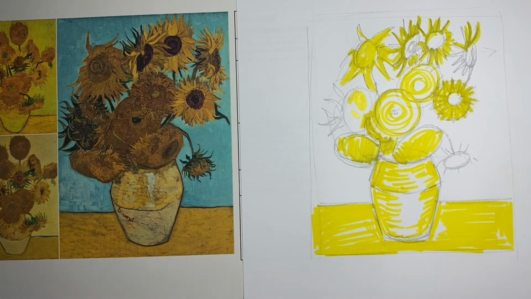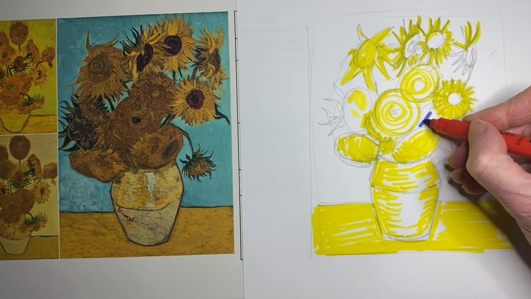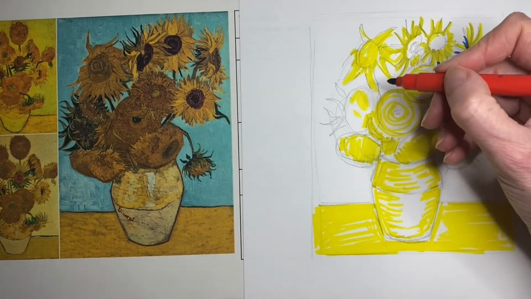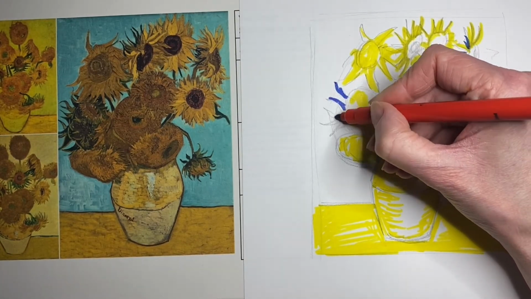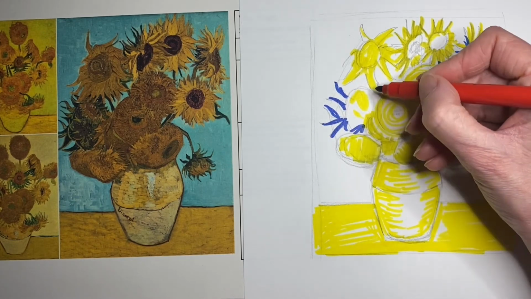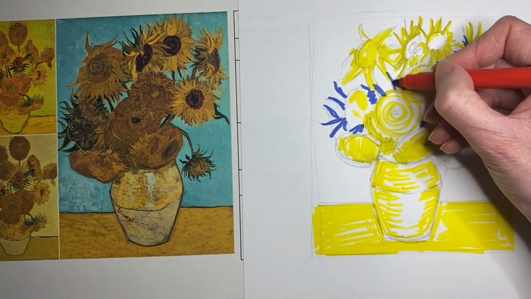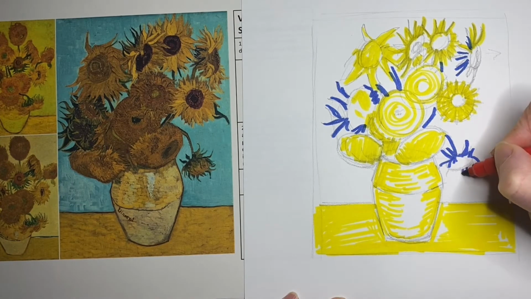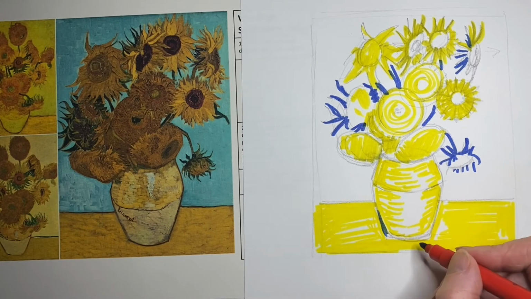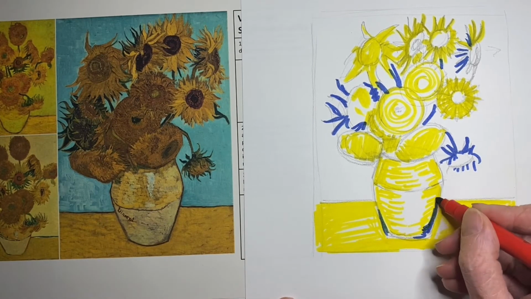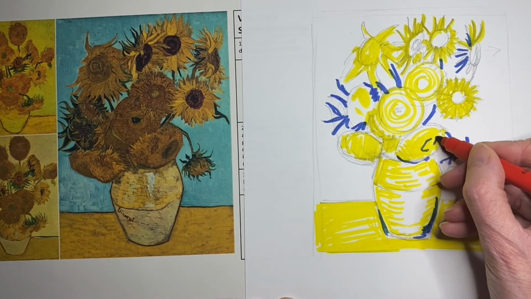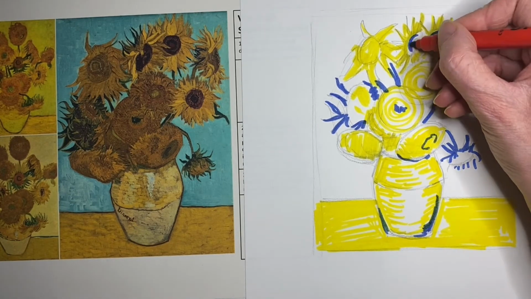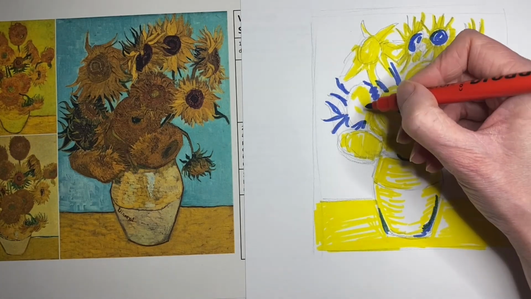So what colours are in here? There are greens, but I don't have any green because I'm working with solely primary colours. So where I'd be putting green, I'm just using a little bit of blue. A shadowy bit down there, I'm having a bit of blue in that. So darker bits, I'm now going into the blue. I was doing the greeny bits first, now I'm doing the other colours.